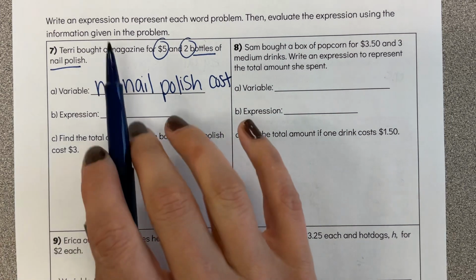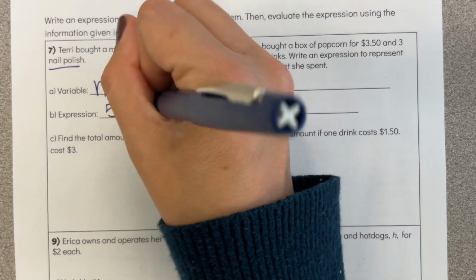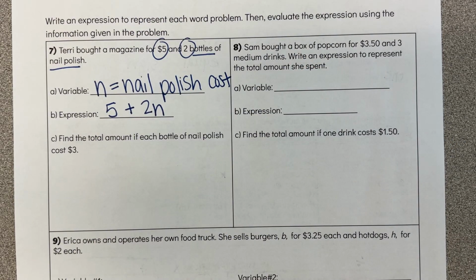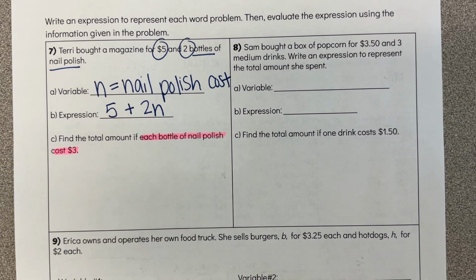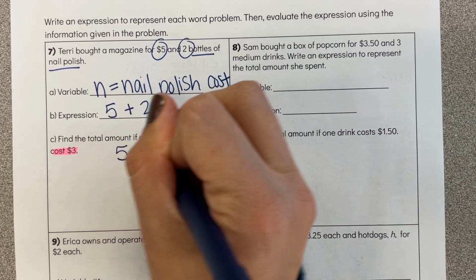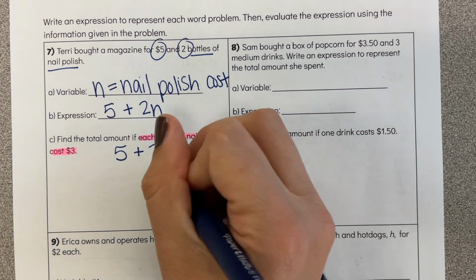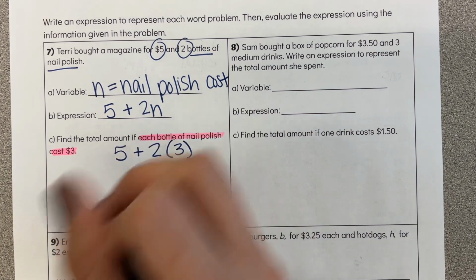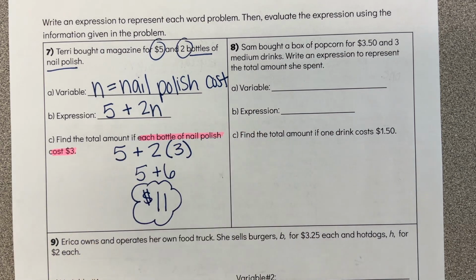For our expression, we bought that $5 magazine plus 2 whatever the nail polishes cost. Now it wants us to go back in and plug in and say, okay, well, what if each bottle of nail polish costs $3? So I want you to show me, even though I know you can do this in your head, I want you to show me plugging it in. We're plugging in $3 where N is. So you're doing 2 times 3, which is 6, or 5 plus 6, which is a total cost of $11.